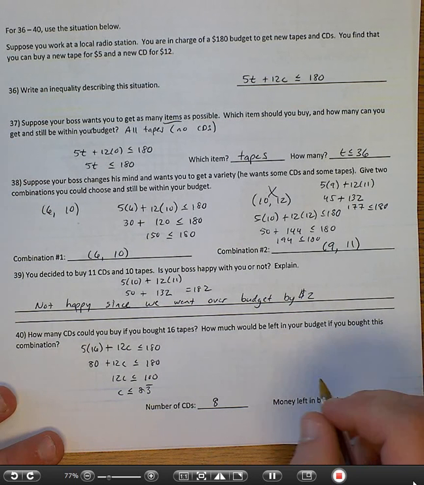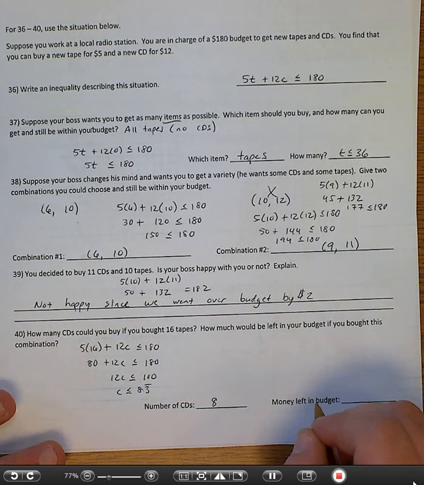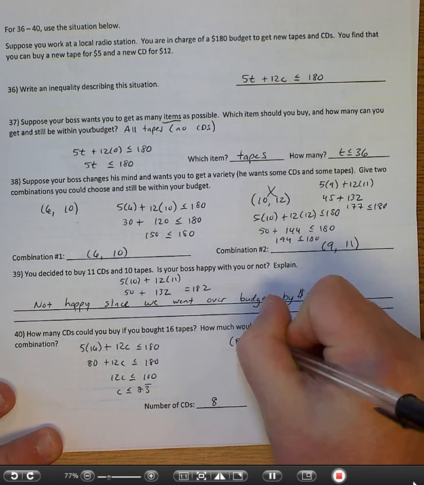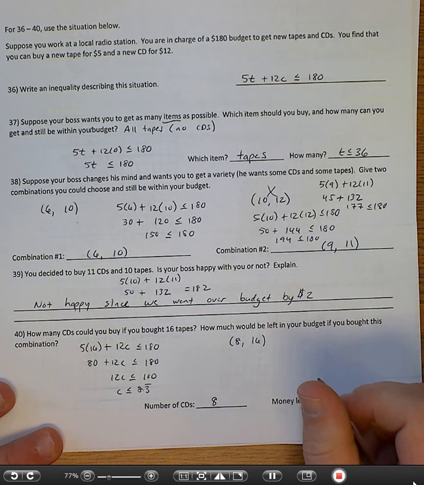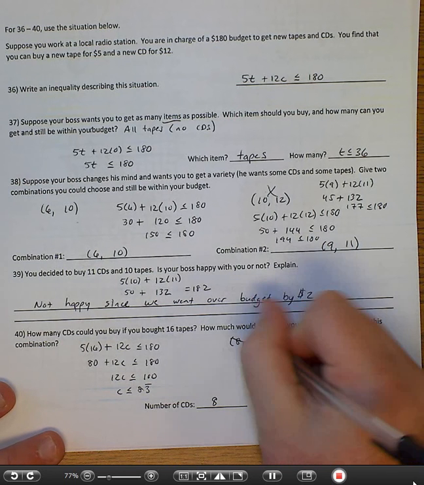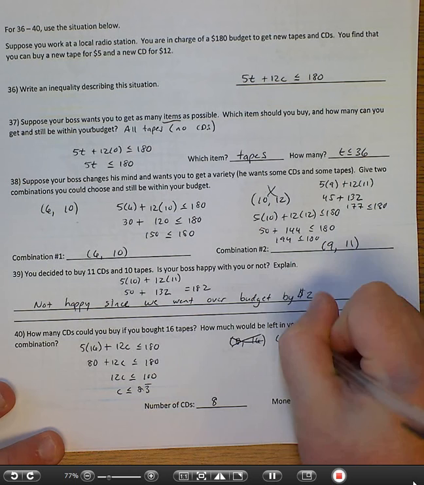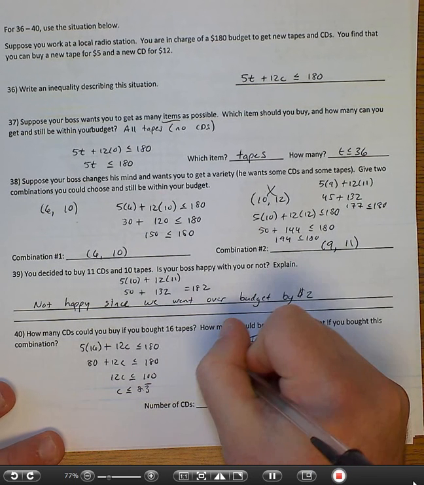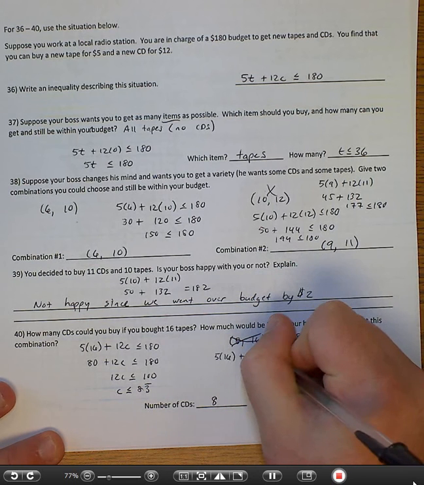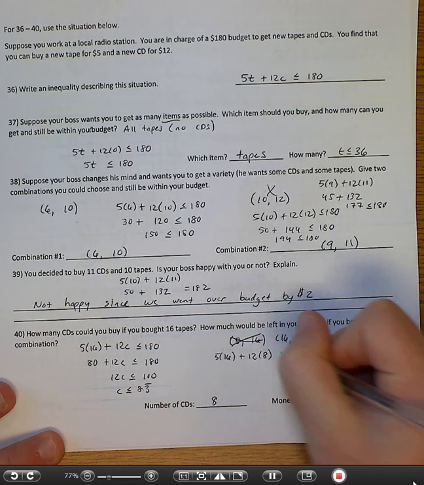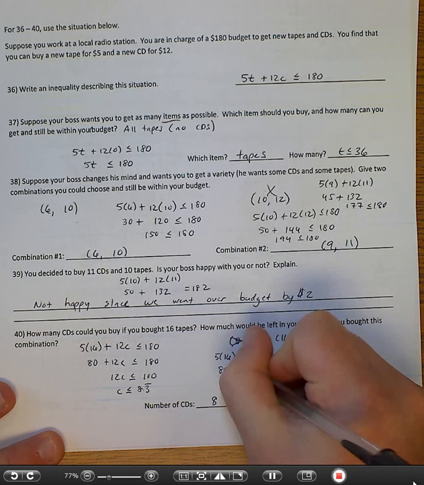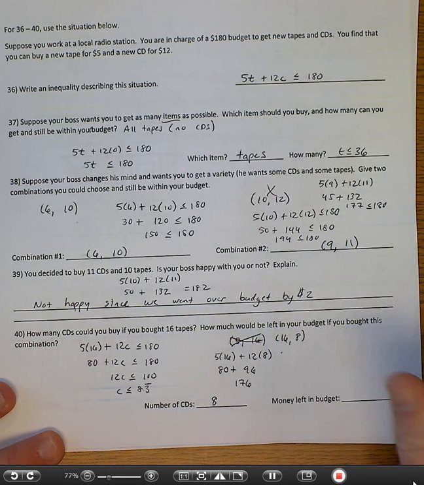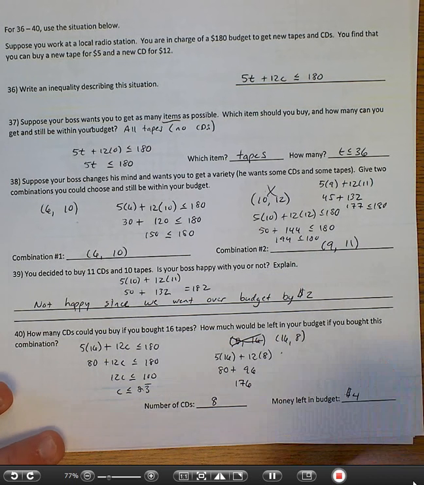How much money would be left? Well, let's figure out first with that combination. So the combination is 16 and 8. See how much money we spent and how much money we'd have left. So 5 times 16 plus 12 times 8. What does that equal? That's 80 plus 96. I would have spent $176. I would have $4 left in my budget.